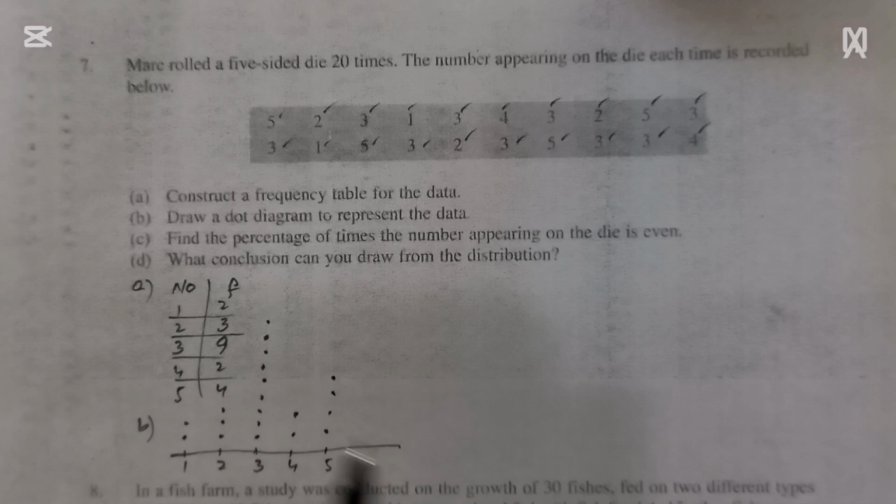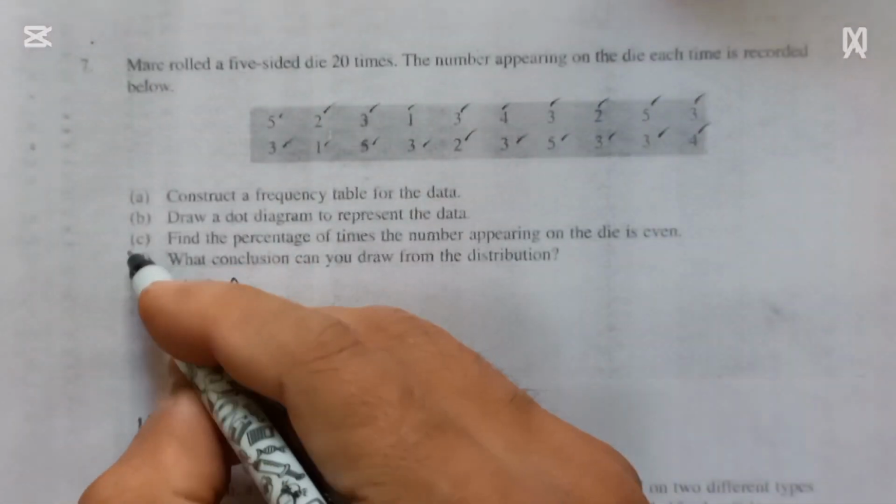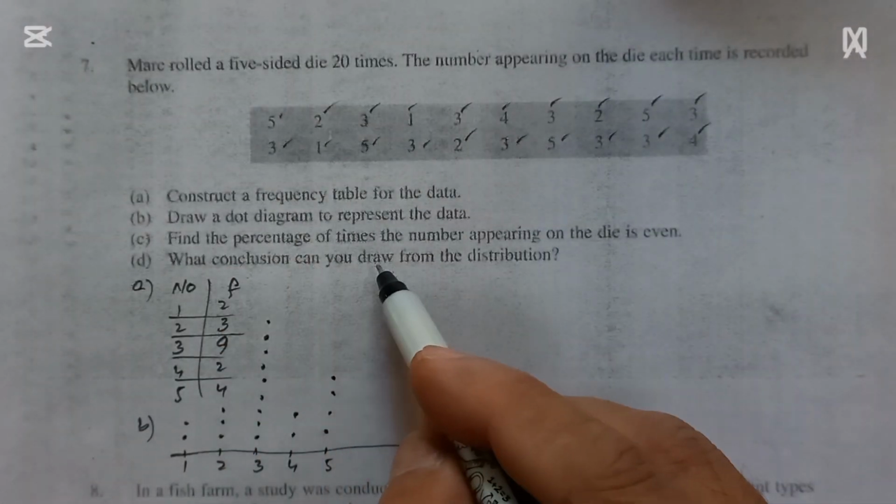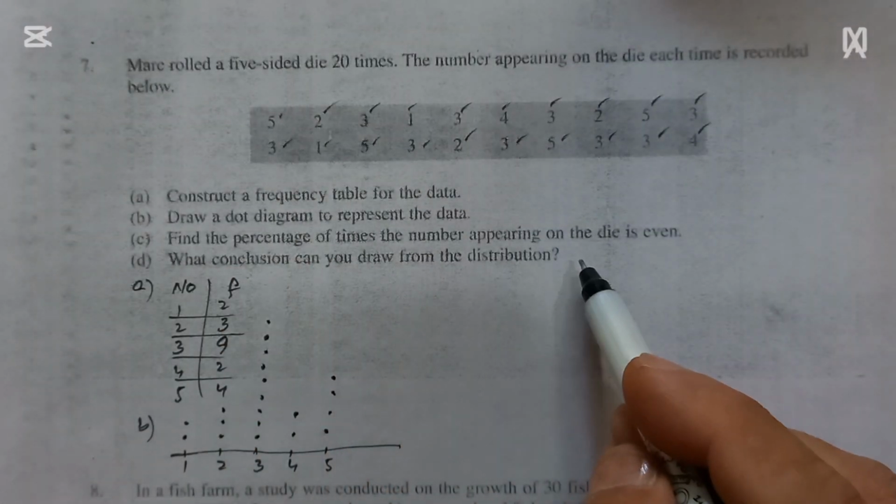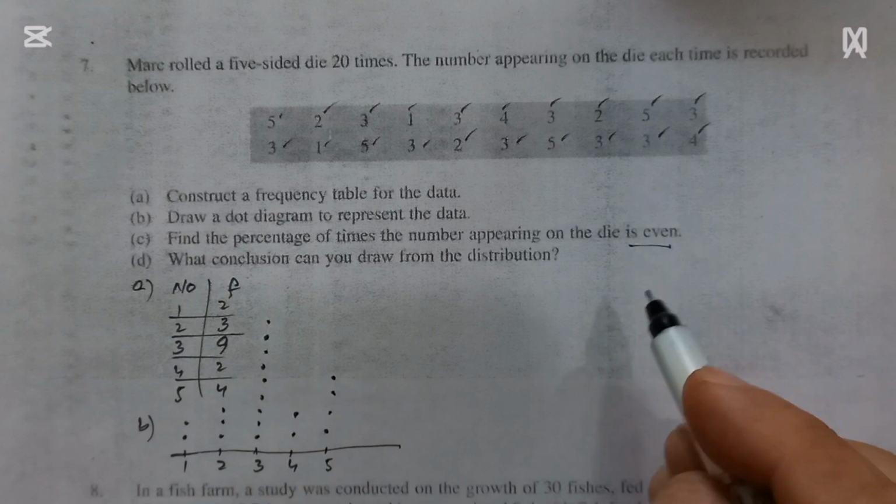So this is the dot diagram. You will draw the line with the help of the scale, because I'm handling many gadgets, that's why I'm not able to use the scale. So the next requirement is C part. Find the percentage of the times the number appearing on the die is even.